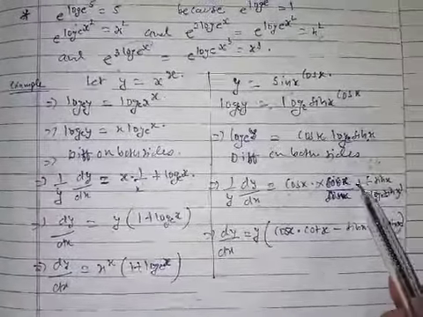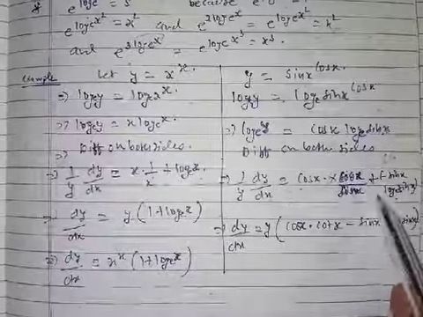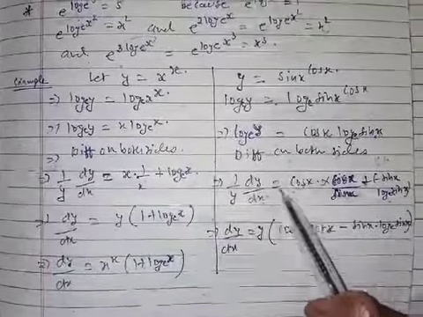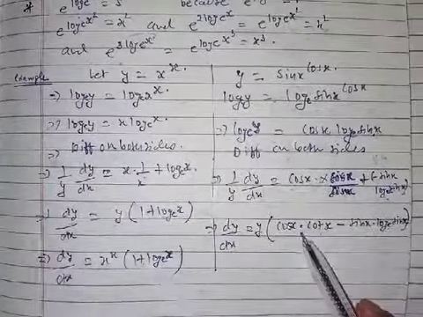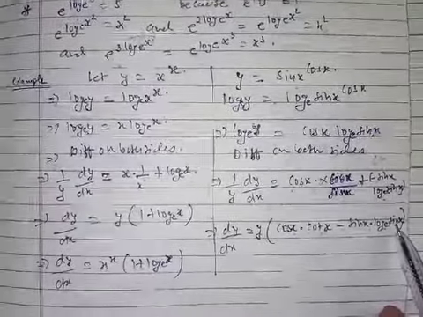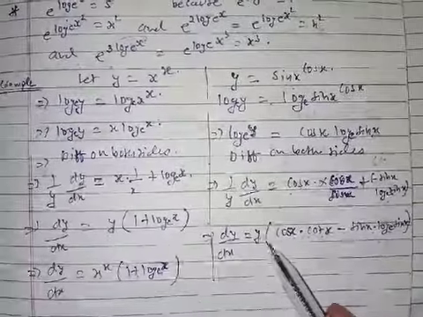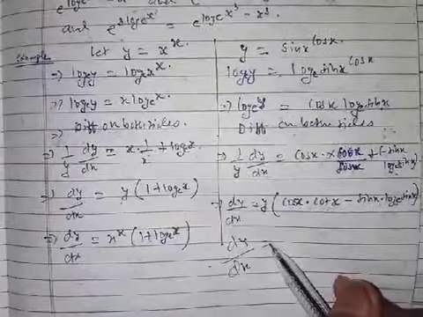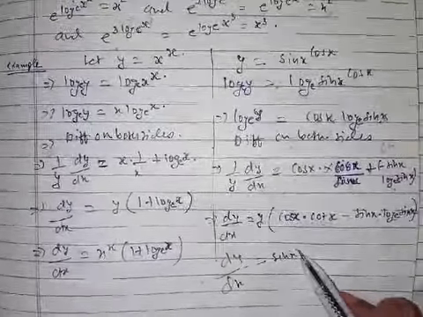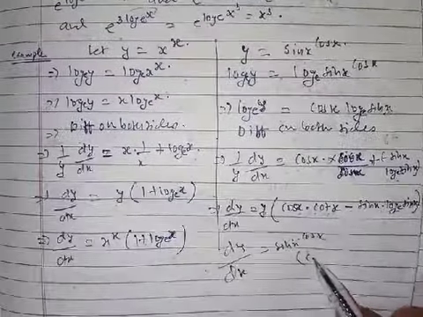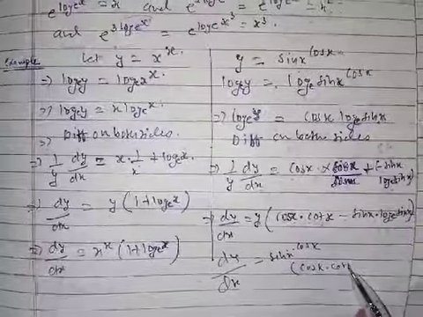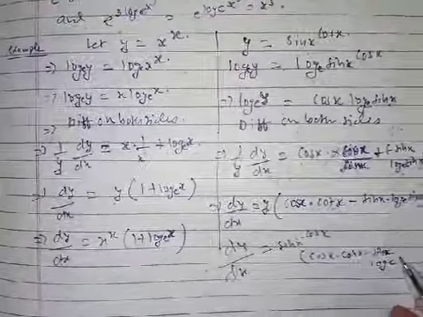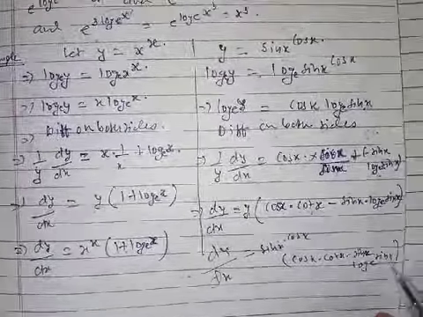Minus sin x plus minus sin x log sin x. So plus into minus is minus. What is cos upon sin? Cot x. So dy by dx, 1 upon y will go in multiplication. So dy by dx is y times cos x into cot x minus sin x log sin x. Okay, you'll substitute the value of y. So what will dy by dx become? dy by dx will become sin x raised to cos x in the bracket cos x into cot x minus sin x into log sin x. Okay, fine.